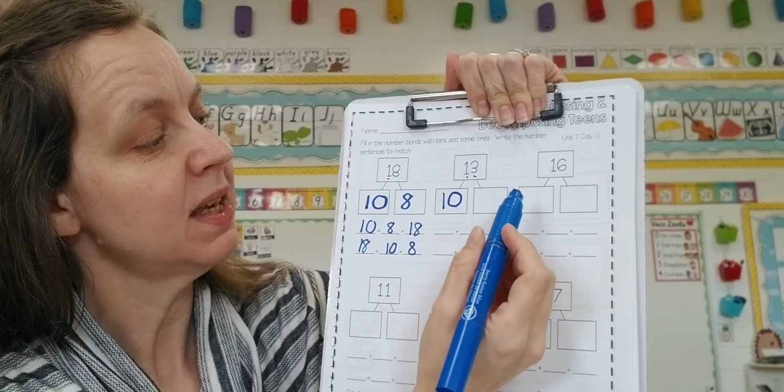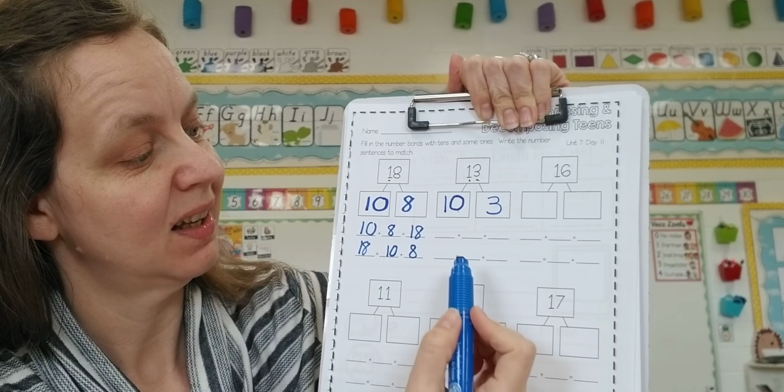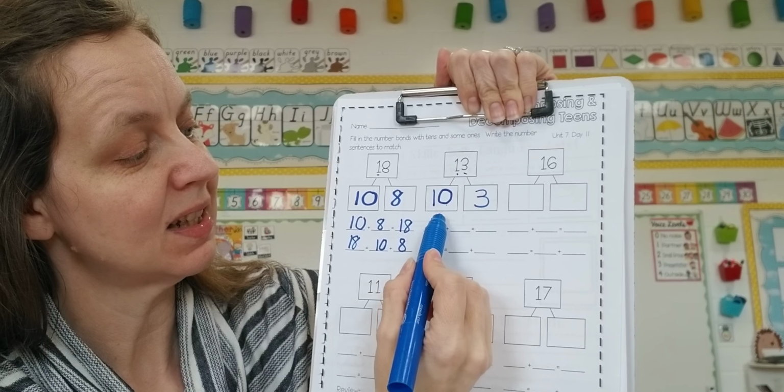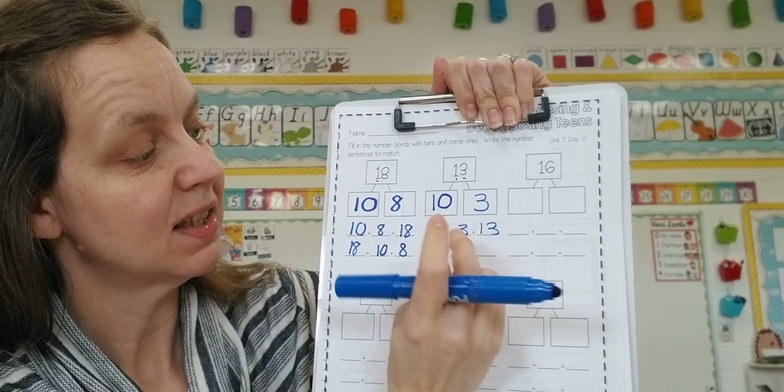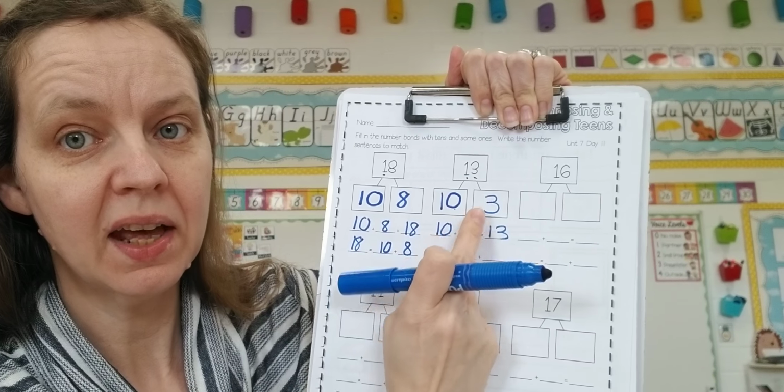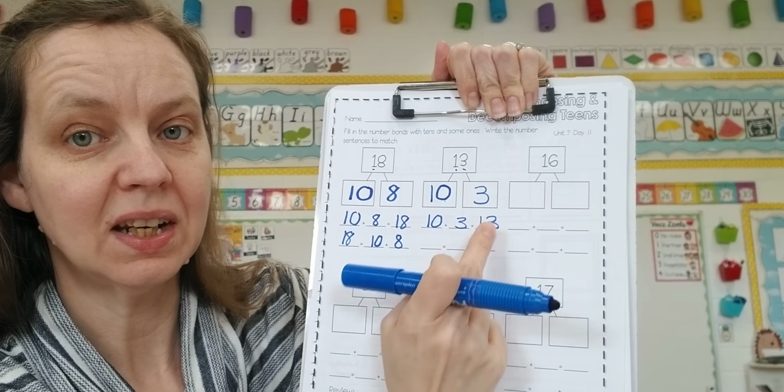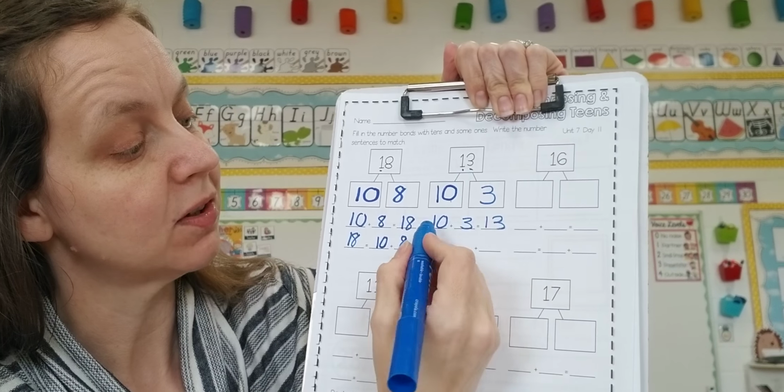How many are in the ones place? 3. Now let's fill in our first number sentence. 10 plus 3 equals 13. See how all those numbers were right there for us? 10, 3, 13. Now we're just going to flip it backwards.